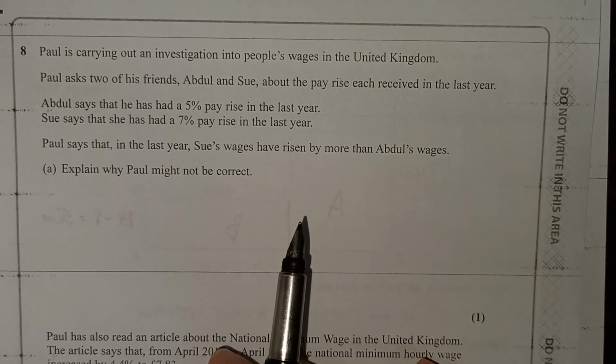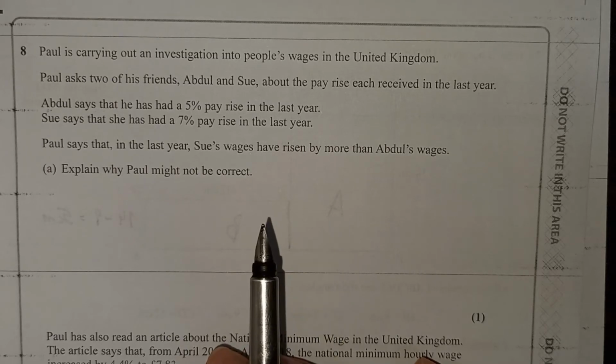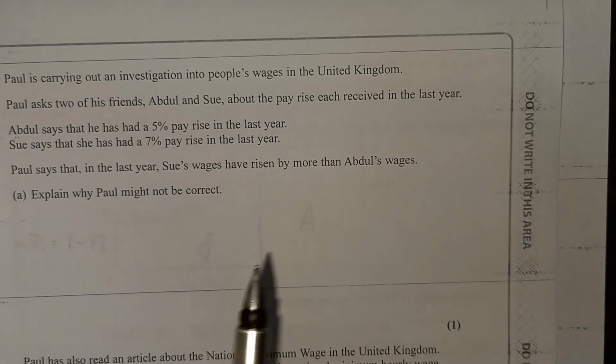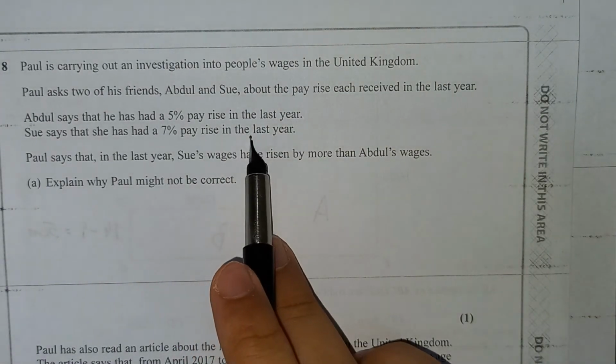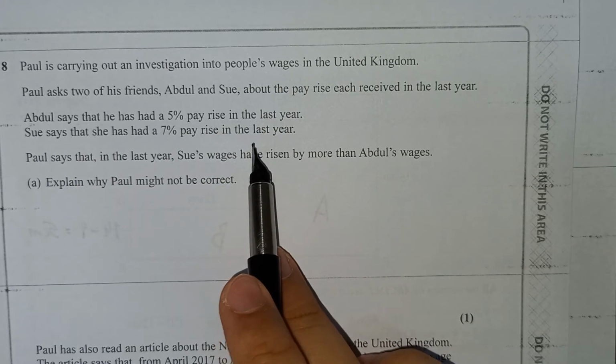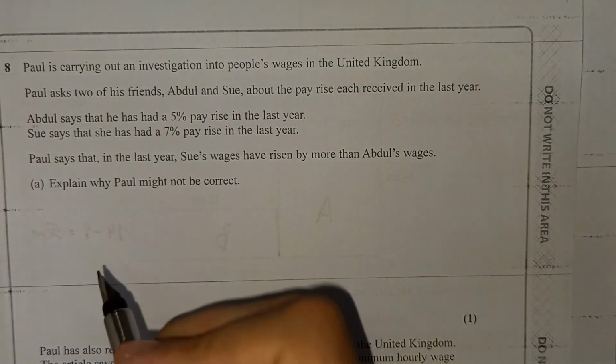But now if you have a wage of $1,000 and it is increased by 2%, then your increase would be $20. So it doesn't depend on the percentage how much increase in wage you have, but instead it matters on the wage which you get.